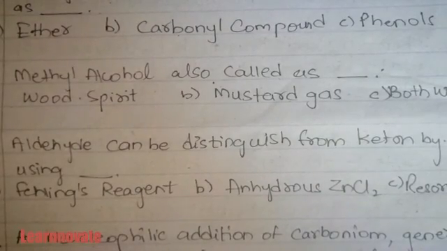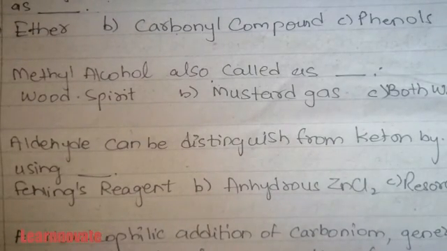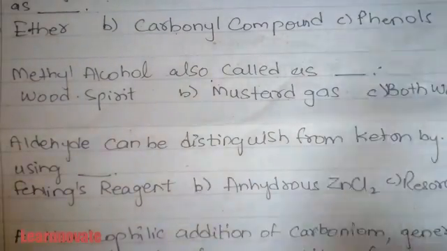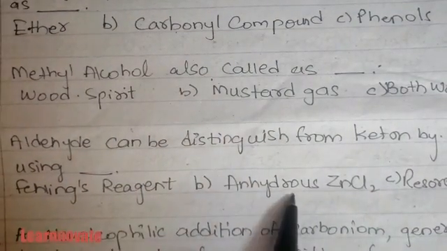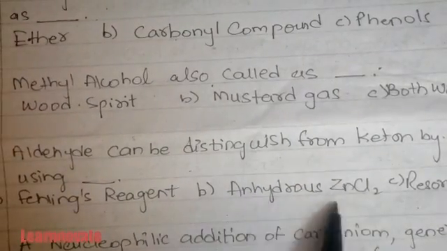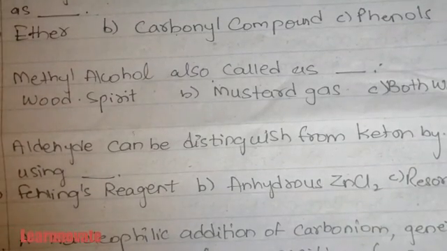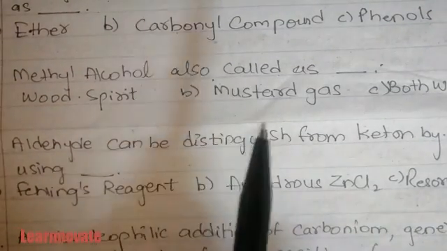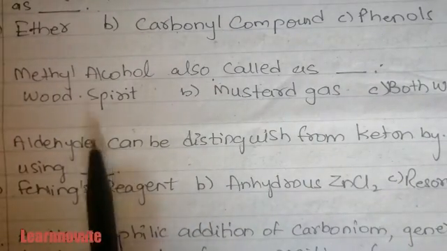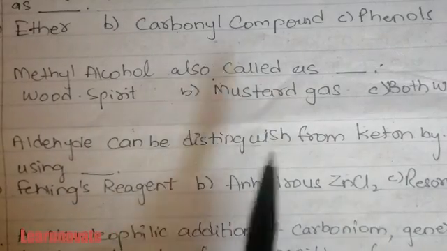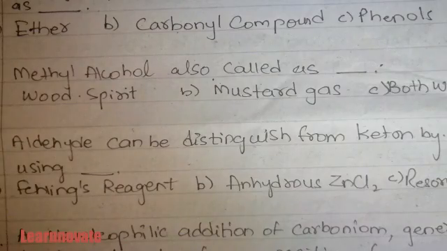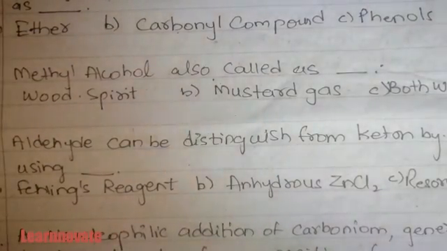Coming to the next question, question number 4. Aldehyde can be distinguished from the ketone by using dash. Option A, Fehling's reagent. Option B, anhydrous zinc chloride. And option C, resorcinol. These are all compounds or reagents, and one of them can be used to distinguish between the ketone group and the aldehyde group, because there is a very minor difference in both the groups. So there is a test to distinguish them. Which of the following is the reagent used for that test? You have to answer this question.